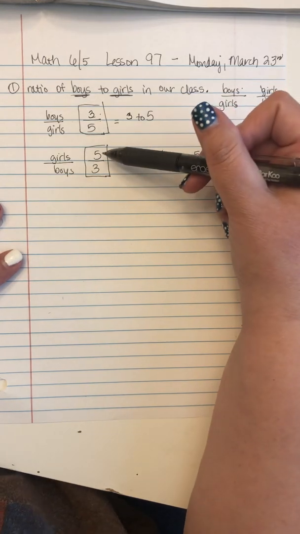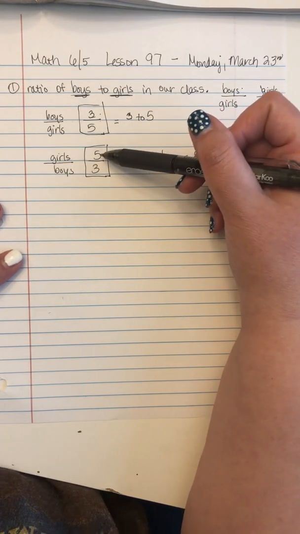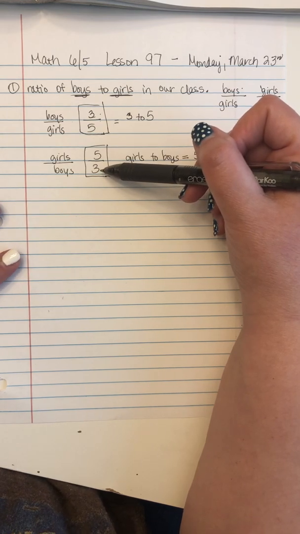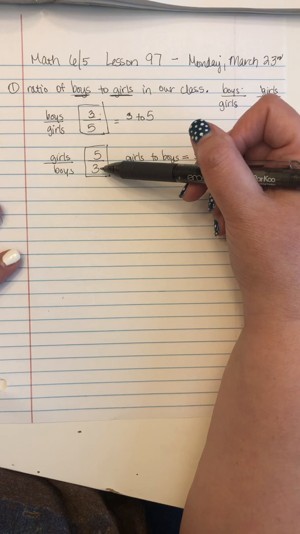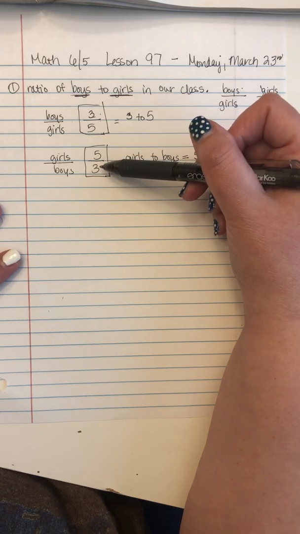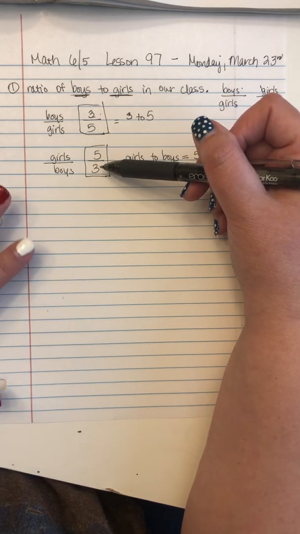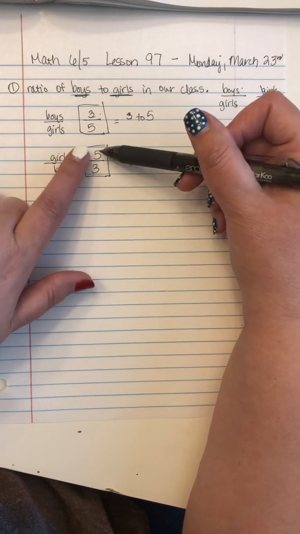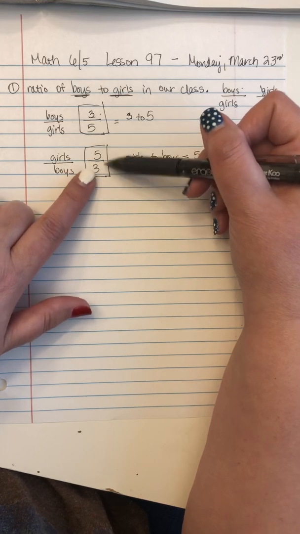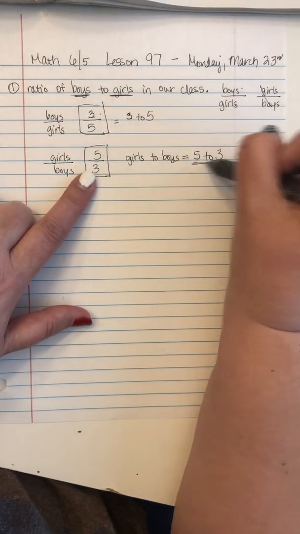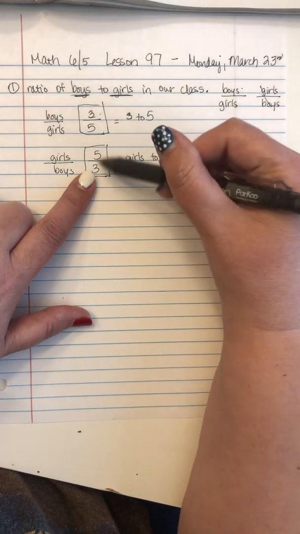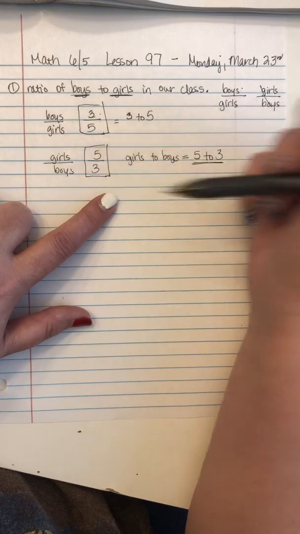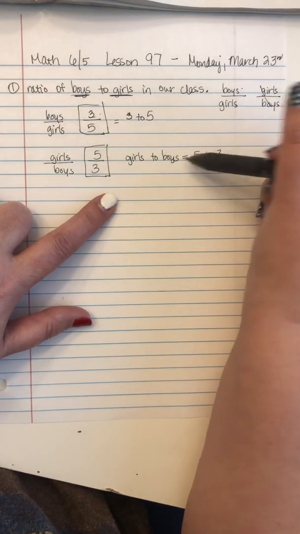Now notice this is an improper fraction because the numerator is larger than the denominator. We do not have to turn this into a mixed number at this point because this is a ratio. If it asked for girls to boys, it wants to see 5 to 3 written this way, or 5 to 3 in words. So we do not turn this into a mixed number. We leave it as an improper fraction for this instance.